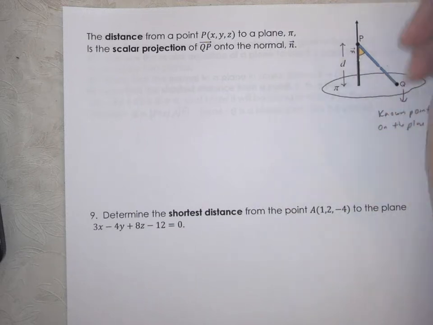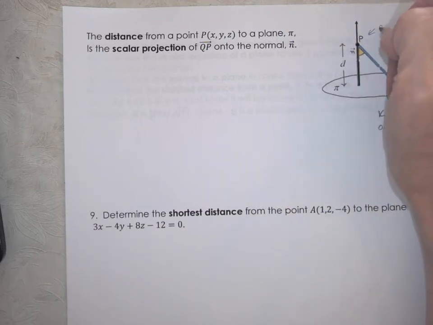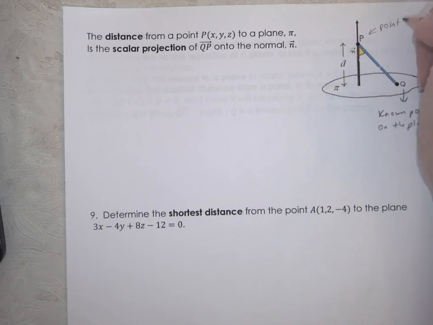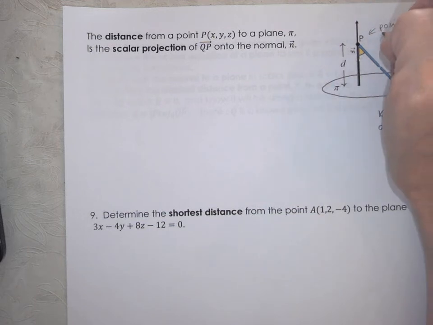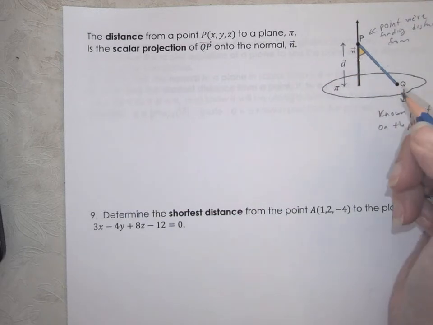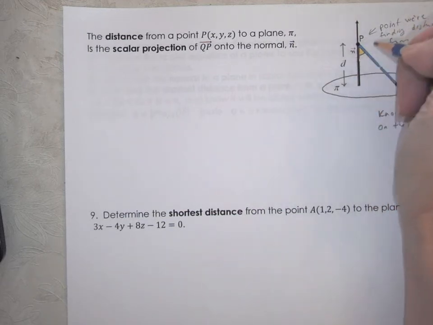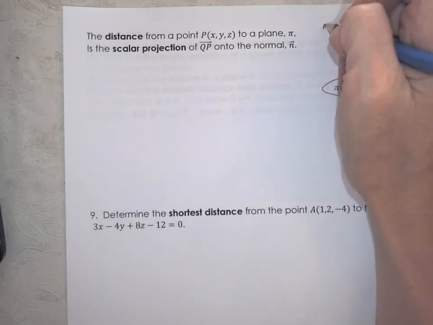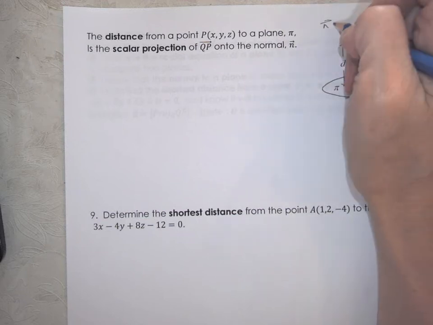P is the point we're trying to find the shortest distance from, the point we are finding the distance from. N, this direction here, is the normal to the plane. We know that.